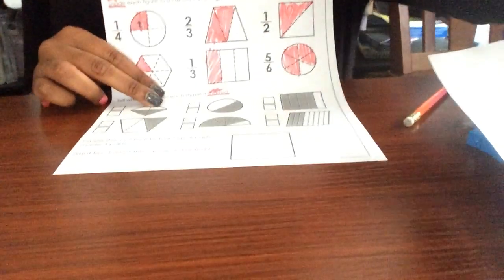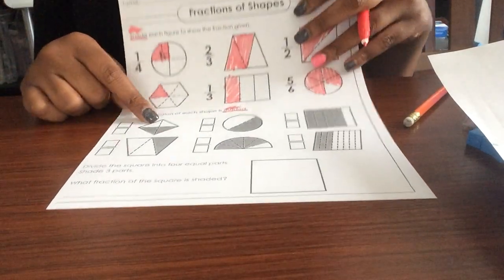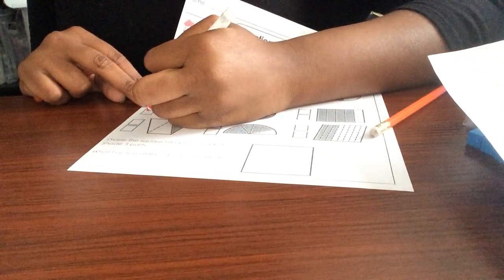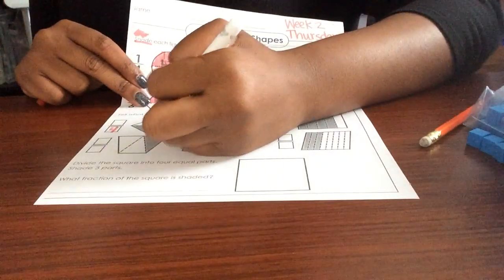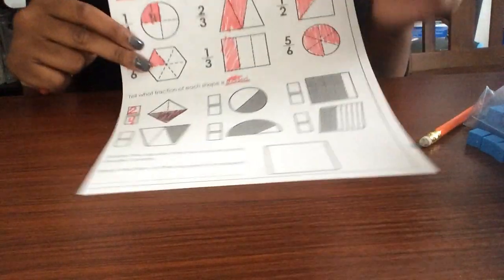On this next one, it says, tell what fraction of each shape is shaded. Remember, shaded means colored in. So we've got to tell what fraction is colored in. So on this one, we have 1, 2, 3, 4 pieces. So 4 is my denominator. 4 goes on the bottom. There are 2 shaded in. 1, 2. So this fraction is 2/4.